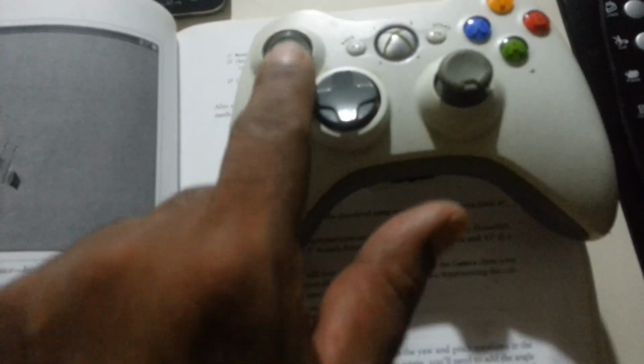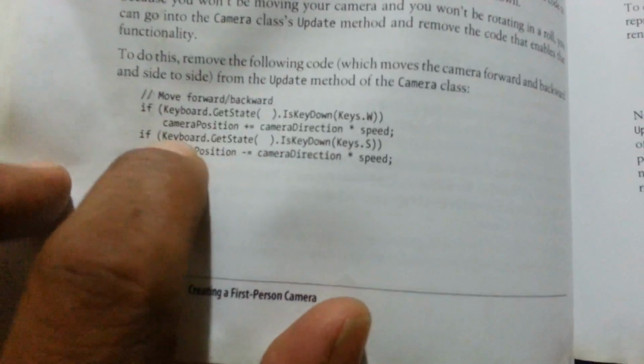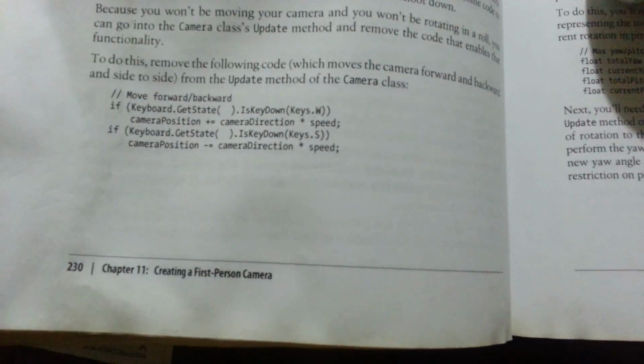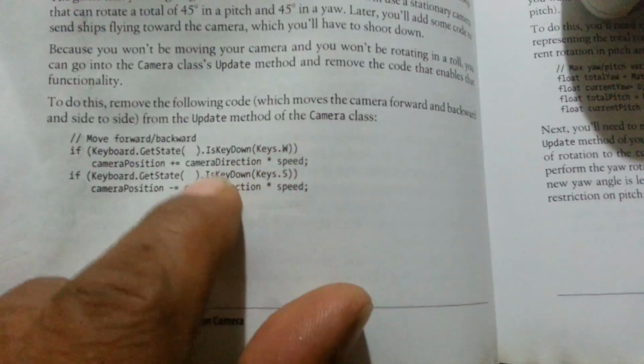Instead of W, it would be forward, and that's what the code is telling the game what to do on screen. And the opposite: keyboard get state would be gamepad get state, basically saying, hey, what is the gamepad doing? If you're pressing down on the analog, it's telling the camera position to go in that direction.